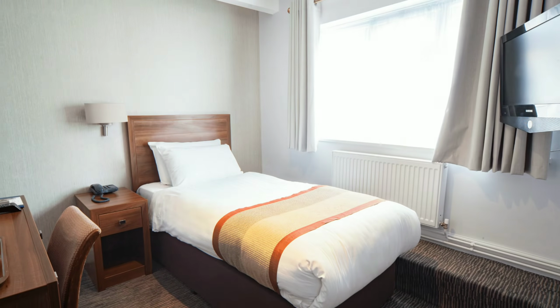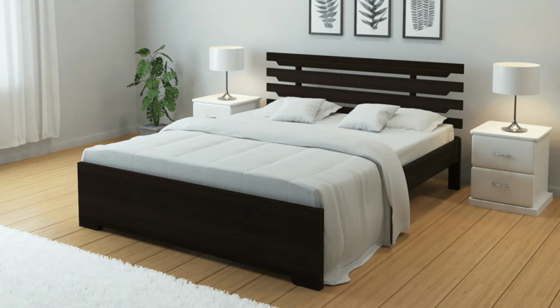The first category of room, I can say, is a single room. It's a very simple, small room meant for a single person. The room would have a single bed. A double room is meant for two persons, and the room has a double bed. Right? Now we can talk about the twin room.